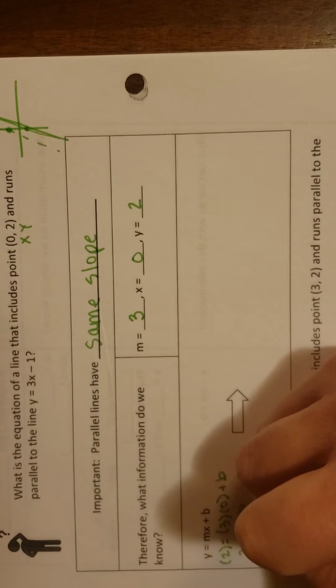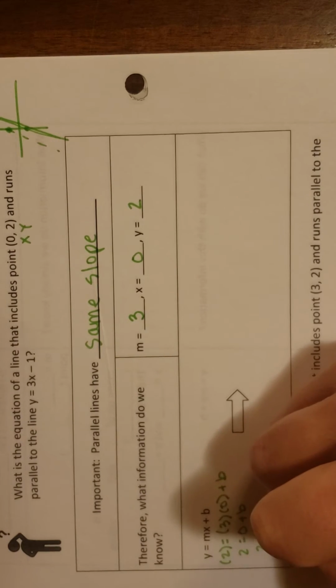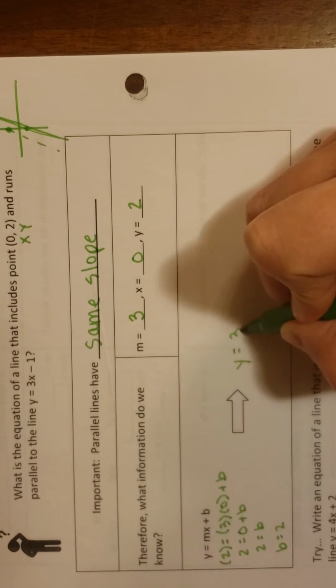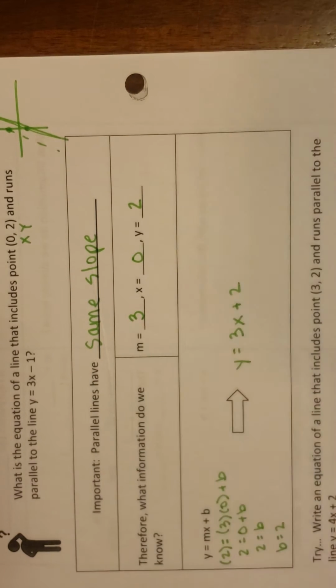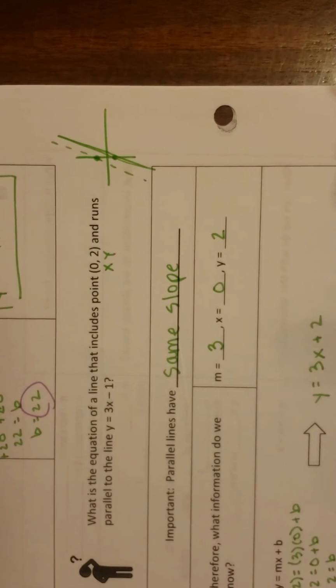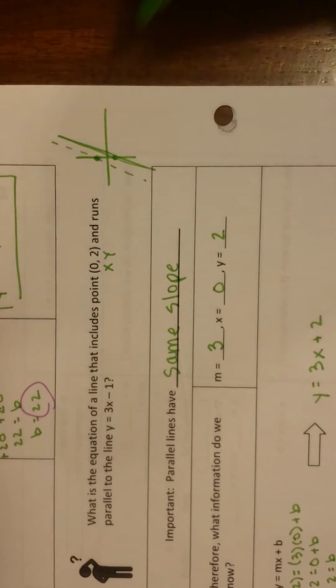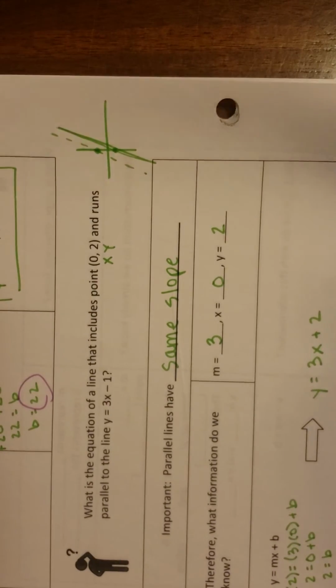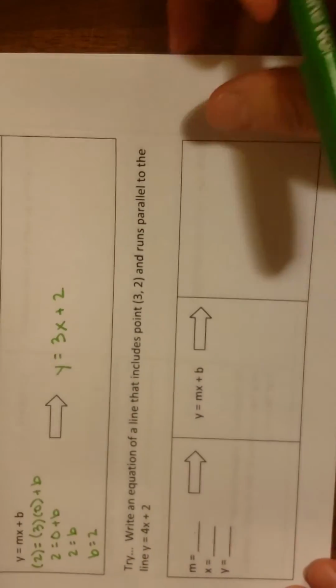So did you get y equals 3x plus 2? Good. Does it seem logical? There's the 2. Same slope, 3x. Good. Good. All right. Well, try the next one.